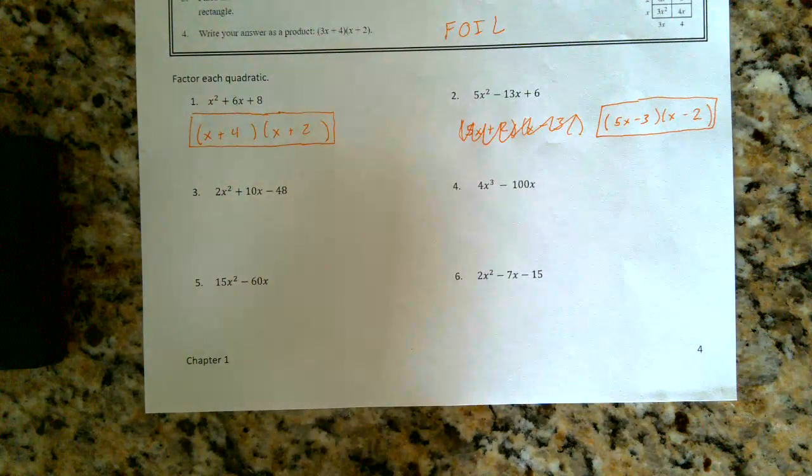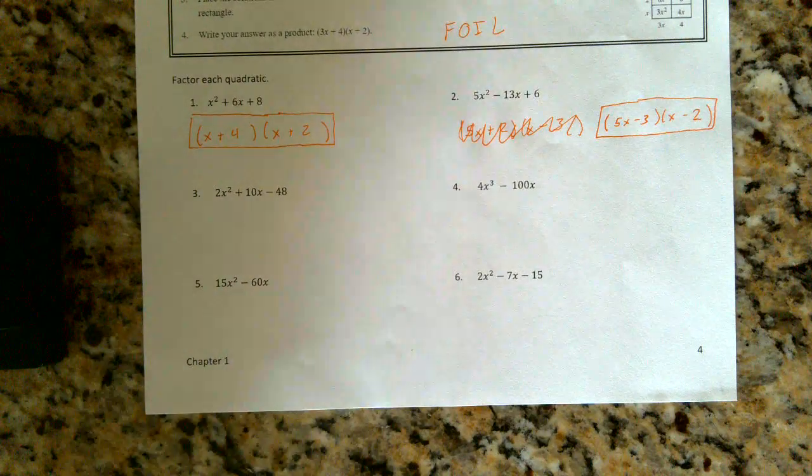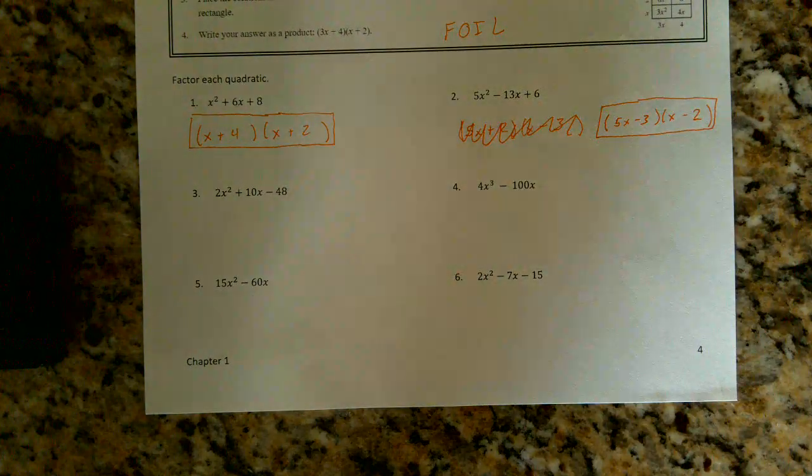All right, number 3, we've got 2x squared plus 10x minus 28. So again, some of you are going to panic because you got that GCF, or that value of 2. Now, all of a sudden, though, if you look a little bit closer, what you can actually see is they all are even numbers. So therefore, what we can do is divide by 2 to simplify.